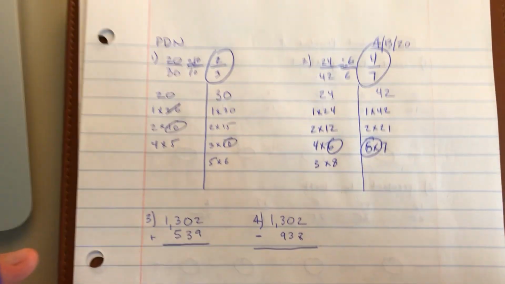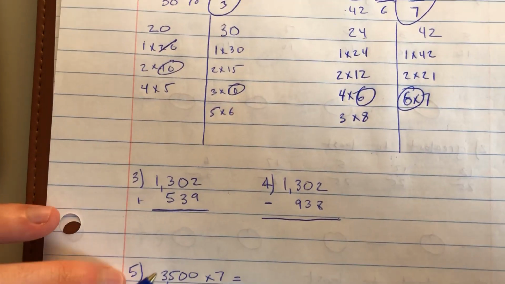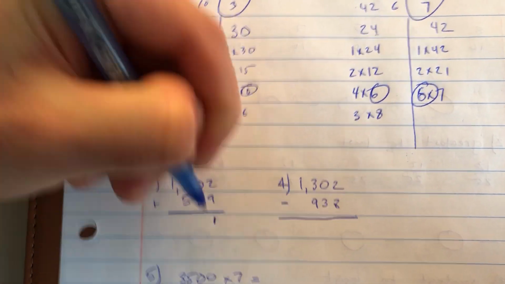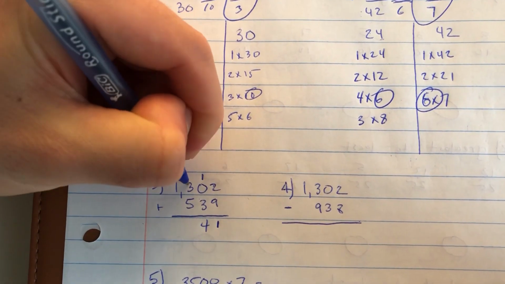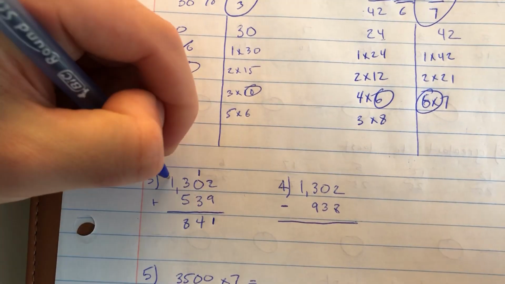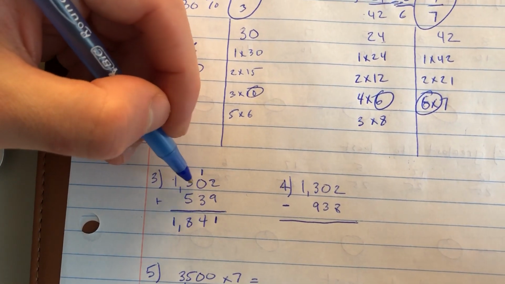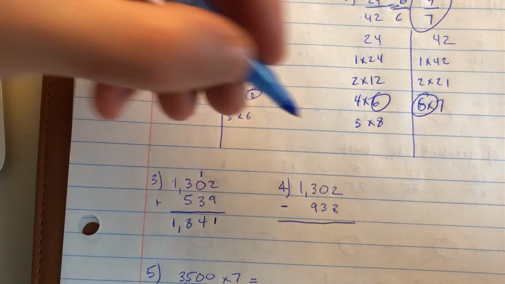We're going to do just numbers 3 and 4 very quickly for our addition and subtraction. I'm going to start with my ones place adding. 2 plus 9 is 11 ones. I have to regroup. 1 ten plus 3 tens is 4 tens. 300s plus 500s is 800s. 1,000 plus 0 is 1,000. The sum of 1,302 plus 539 is 1,841.